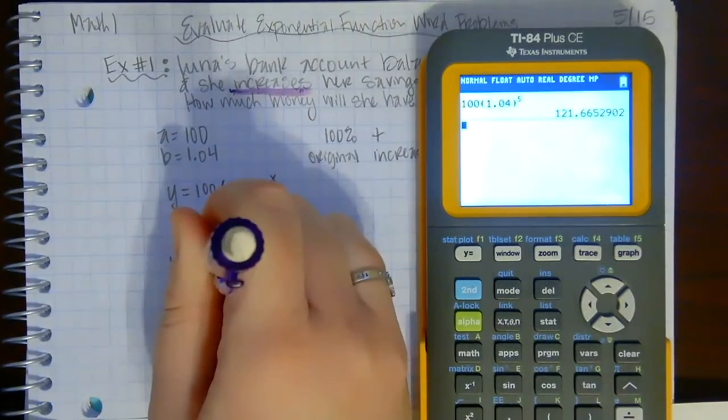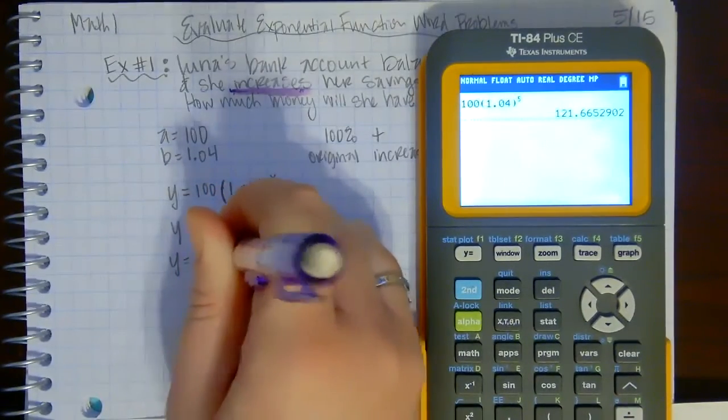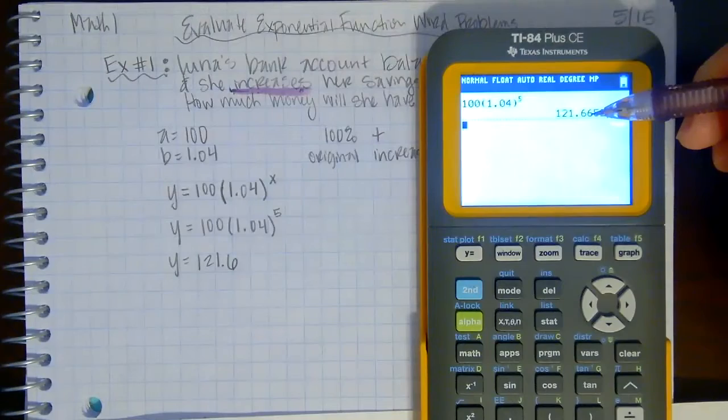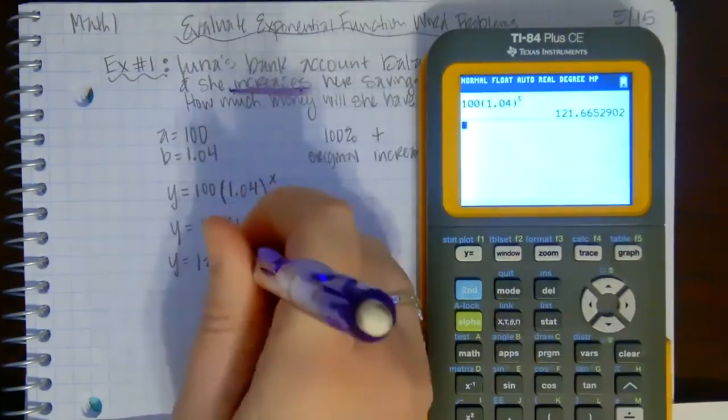And since this is money, we should probably do 2 decimal places. So 6, and then this 6 here after there's a 5. So the 5 is going to make this 6 round up to a 7.